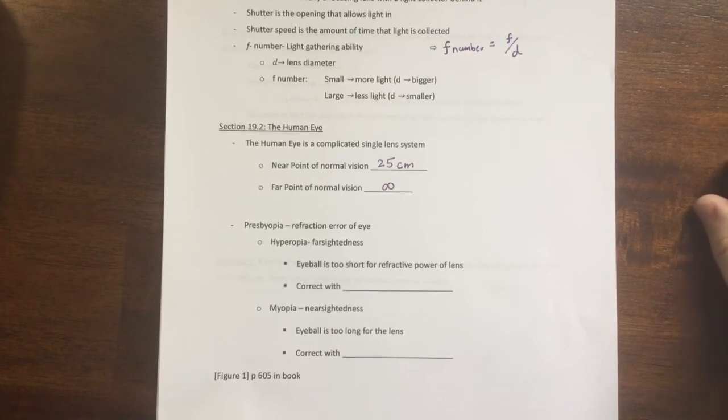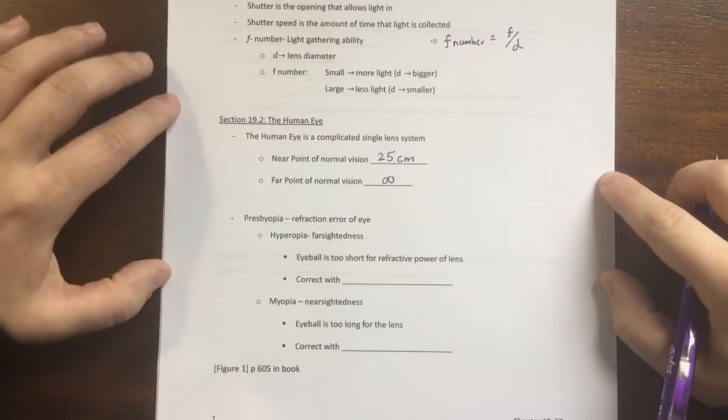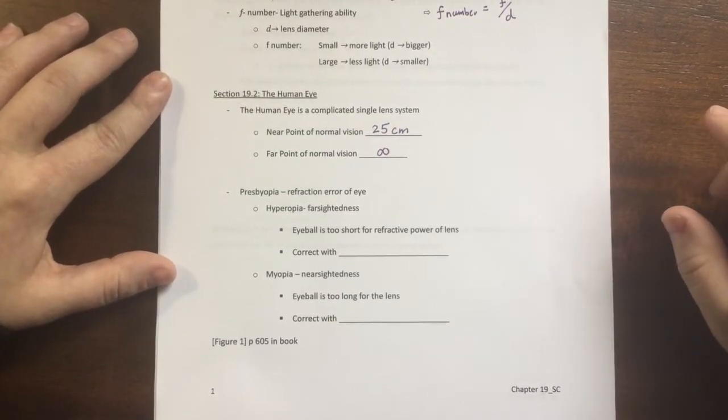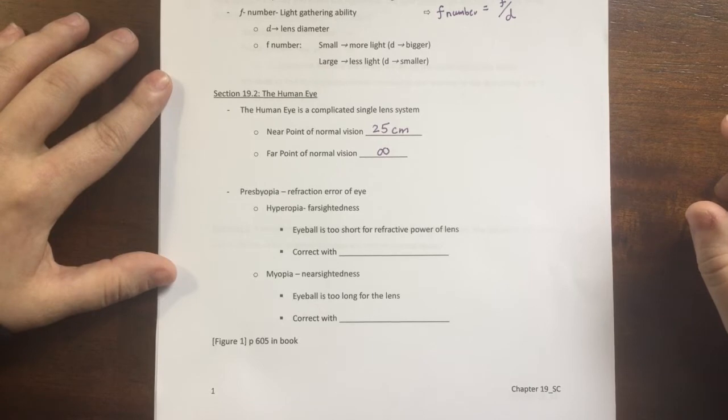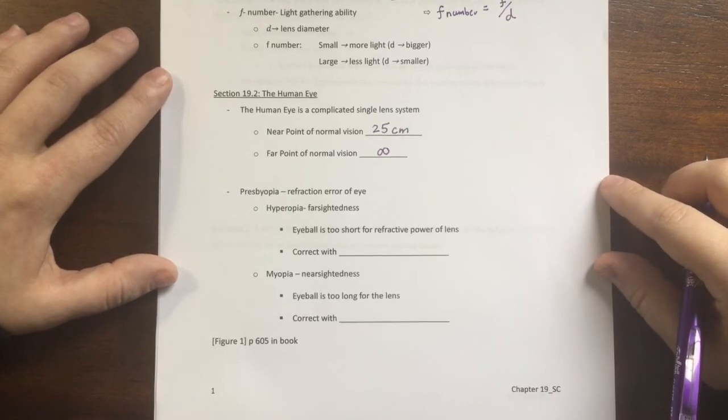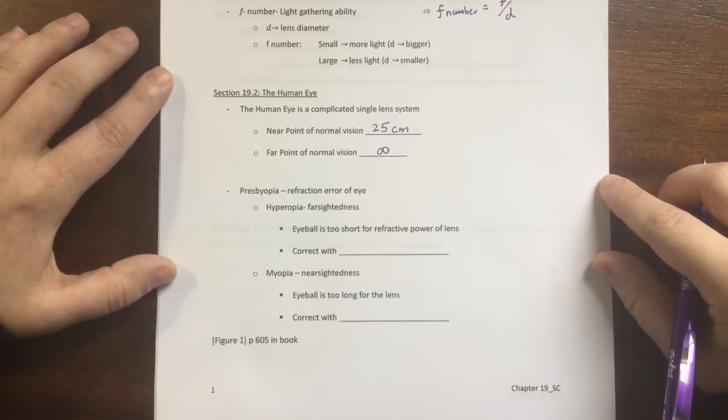Most people need glasses at some point in their lives. This is usually due to a refraction error in the eye, or presbyopia. I think I'm saying that right. Presbyopia presents in two different ways. The first is hyperopia, or farsightedness. This is someone who needs reading glasses.